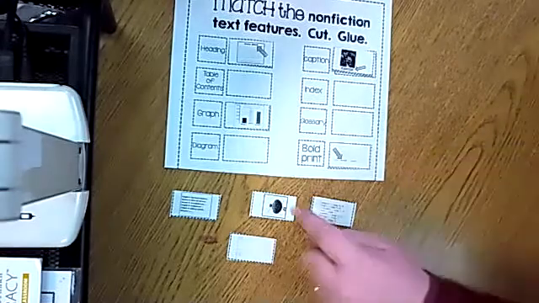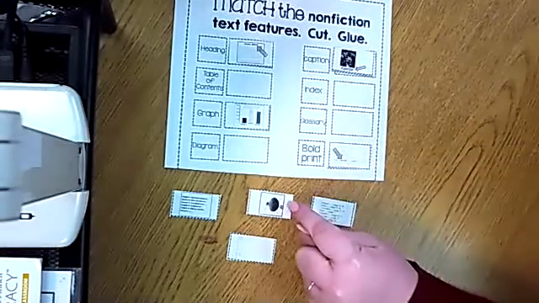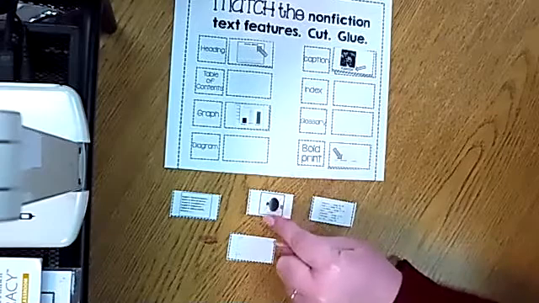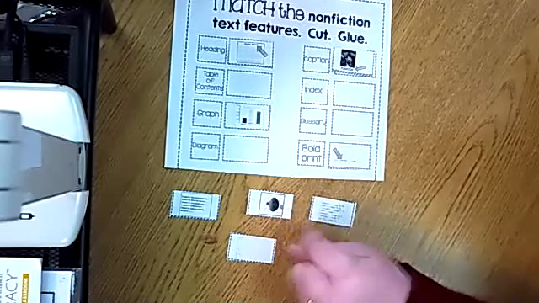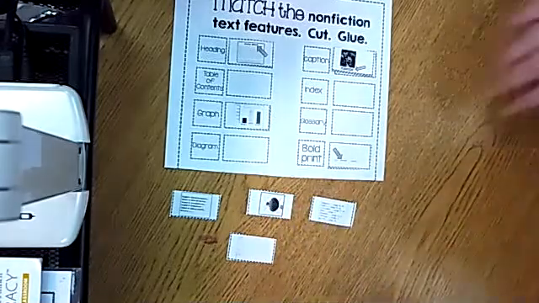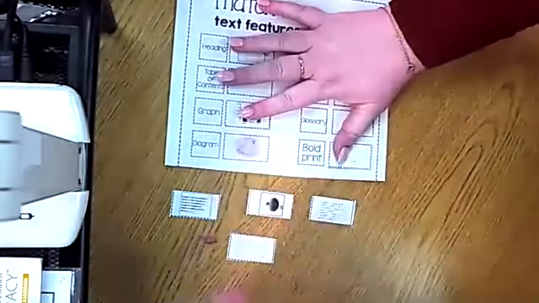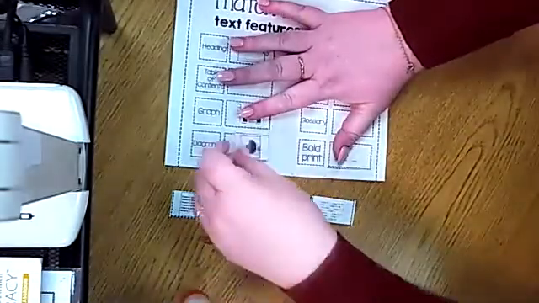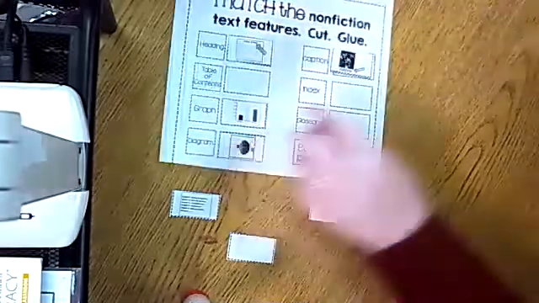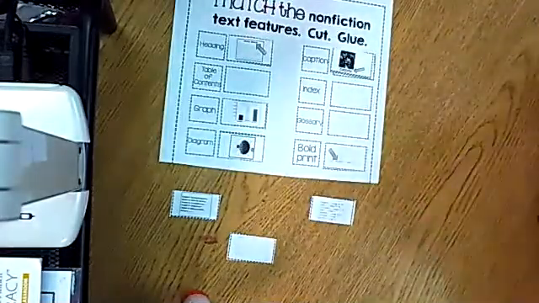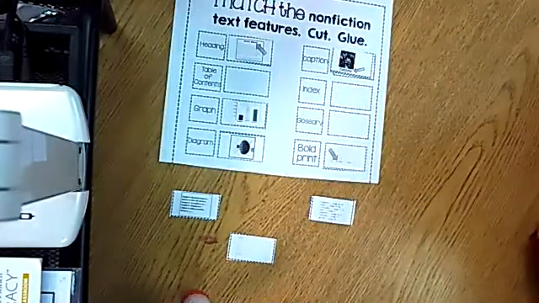The only one left of the picture is this. And if you see, it's hard to tell. This is an eyeball. All these different lines are pointing to different parts of the eyeball, and they're naming the different parts of the eyeball. So this is a diagram, or it might be a cell instead of an eyeball. Glue that down. We have 3 left: table of contents, index, and glossary.